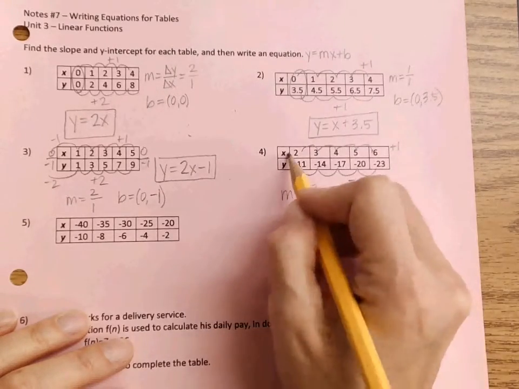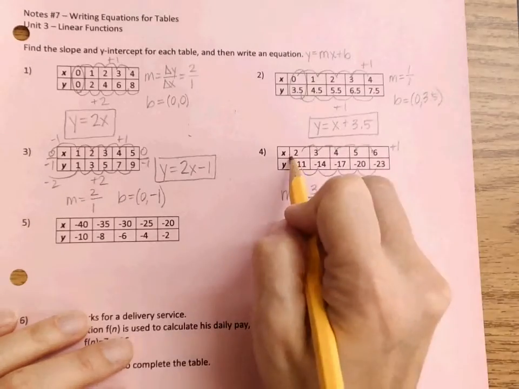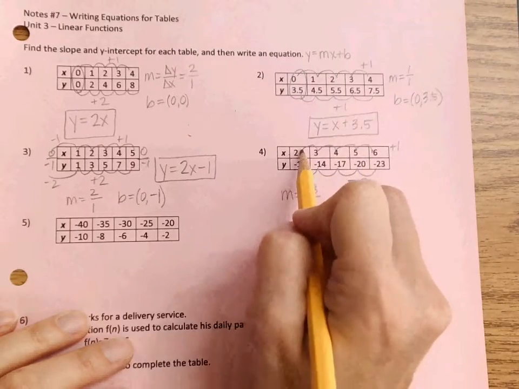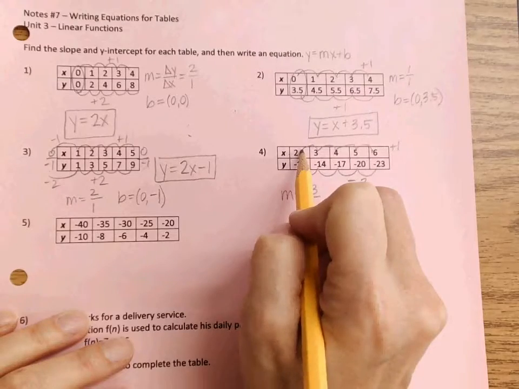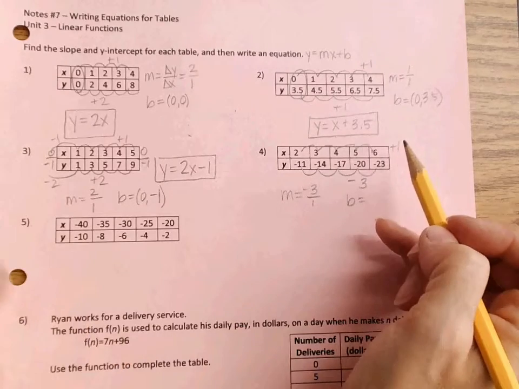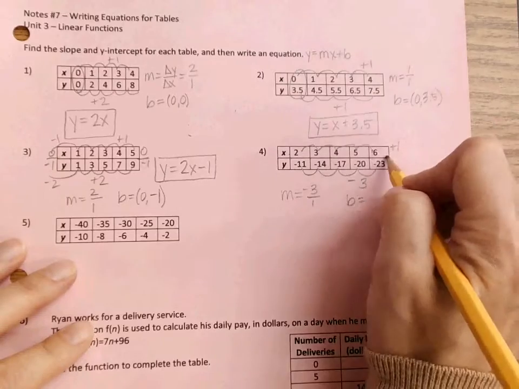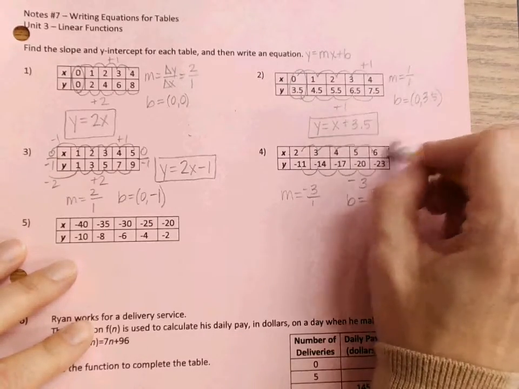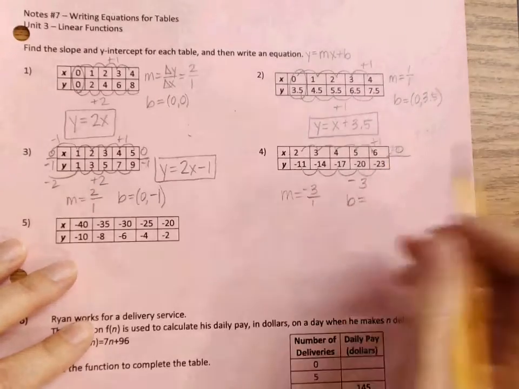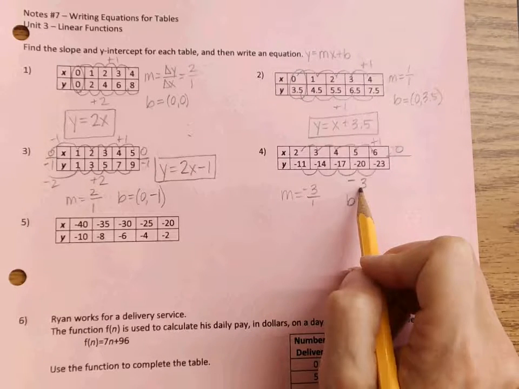Remember, change of y over change of x. I need to figure out what b is, because again, 0 is not there. This time, I have to go back 2 to get to 0, so it's two movements to get there. Instead of subtracting by 1, let's move this out of the way, I'm subtracting by 2 to get the two movements. And then down here for my change of y, again, I have to do two movements.